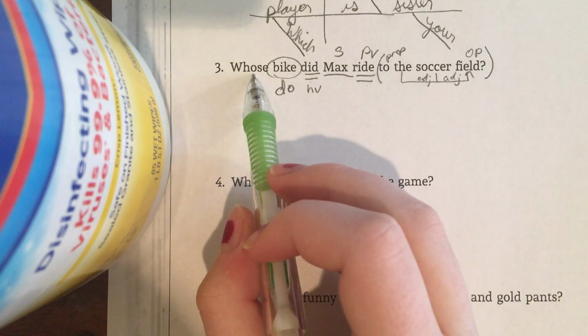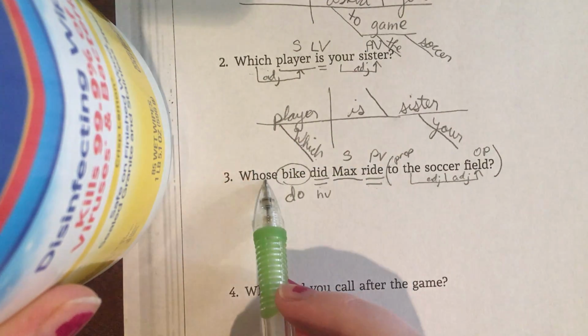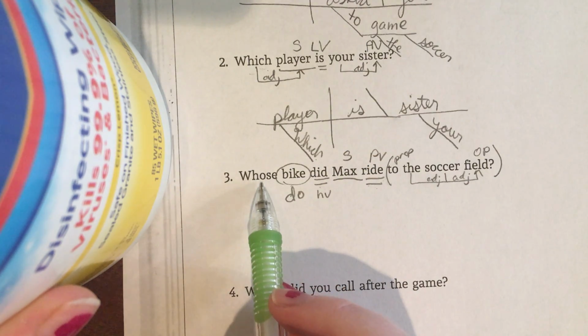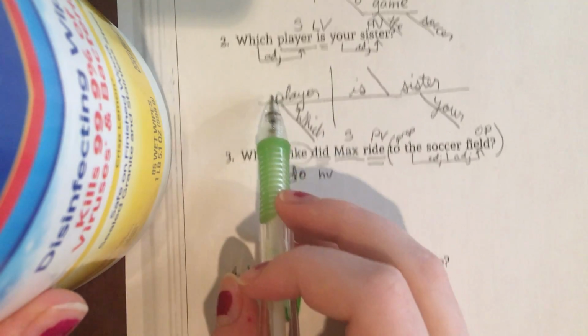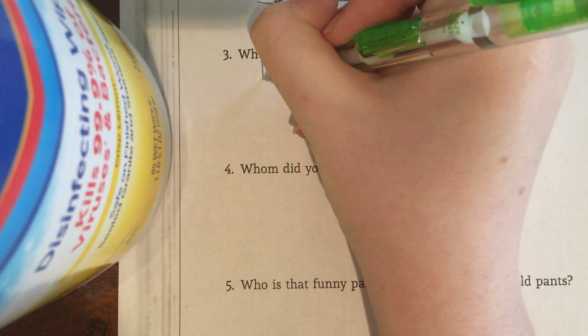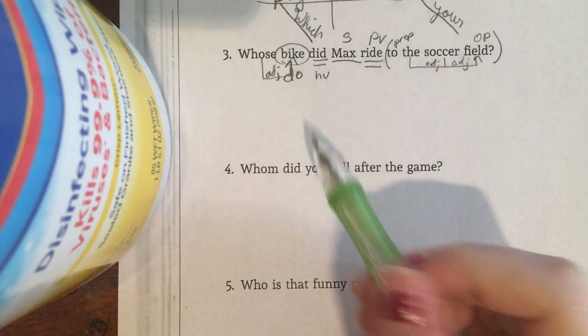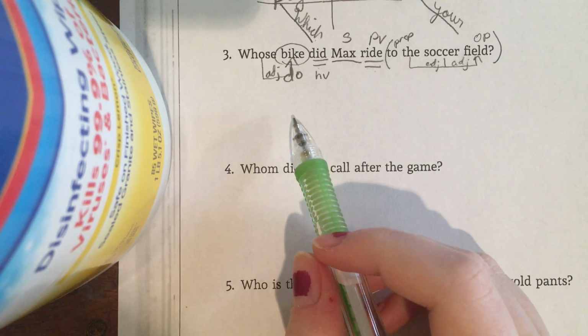And again, whose is kind of behaving like which up here. It's showing possession, but it's for a person rather than a thing. Whose bike? So that's going to go underneath bike as an adjective. All right, time to diagram.